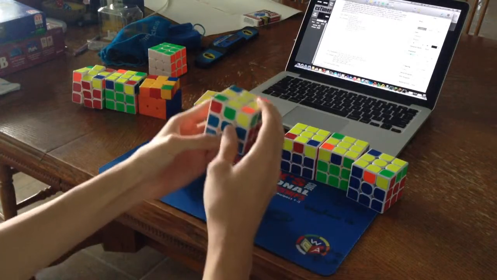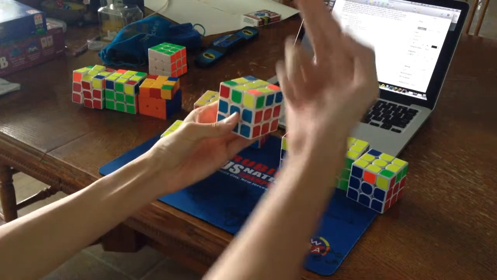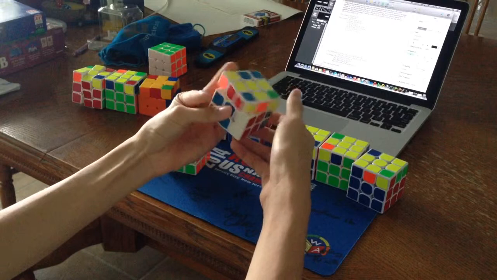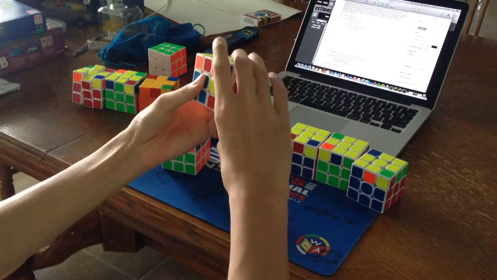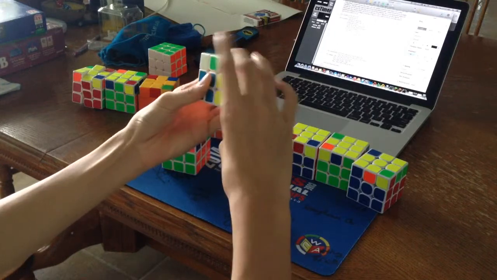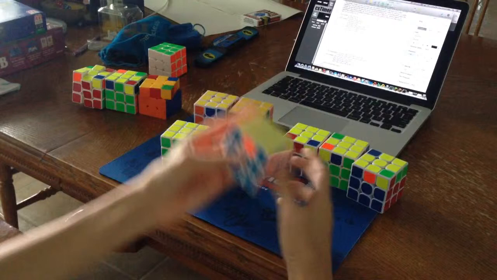So now for this case, you're going to hold the yellow set of headlights on the left. So here's your headlights, they face the left, like that. The algorithm is just R, U2, R2, U prime, R2, U prime, R2, U2, R. And that solves your OLL.